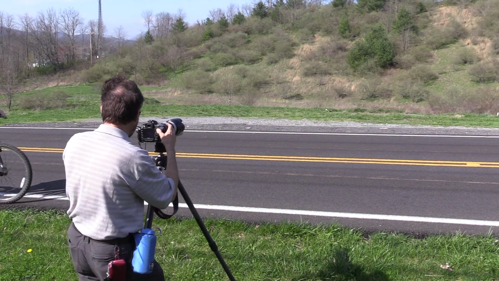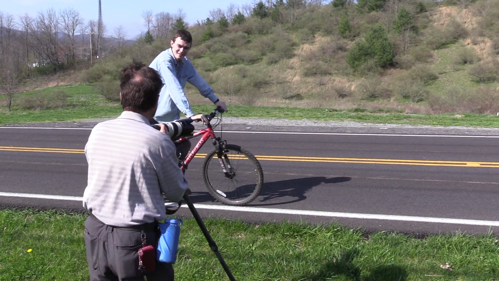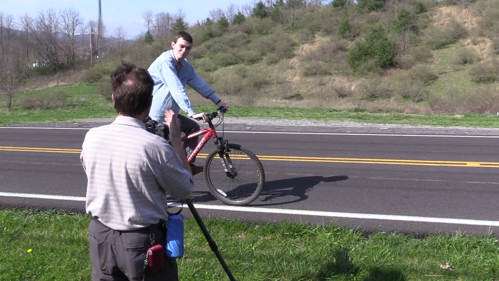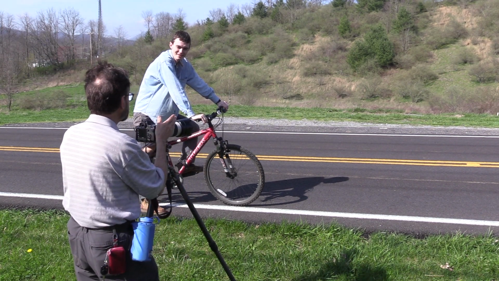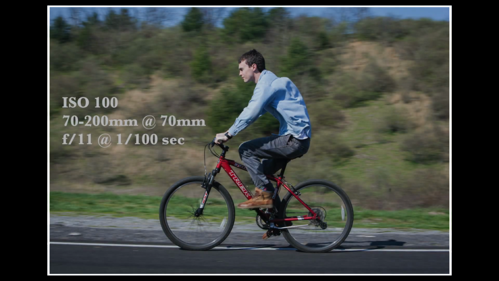That actually worked pretty good. My first mistake was, if I'd had any sense at all, I would have put this at 3 frames a second. So all I got was one shot there. But actually, I've got to shoot this when you're right in front of the camera. And it really came out very nice.